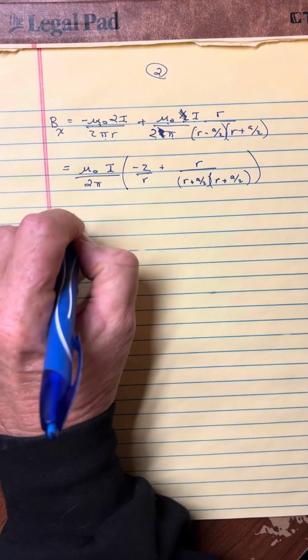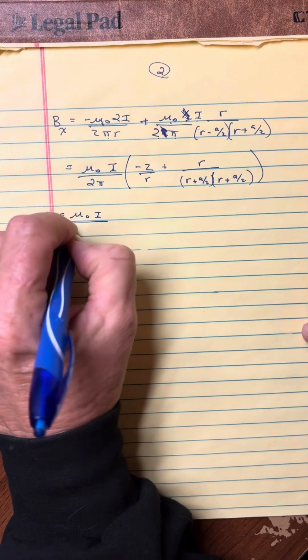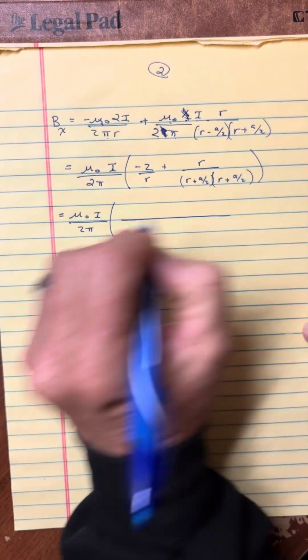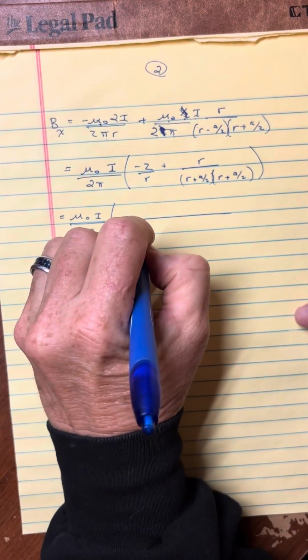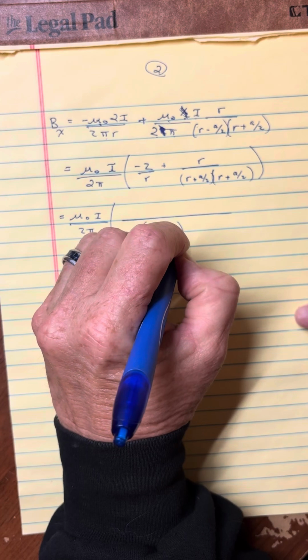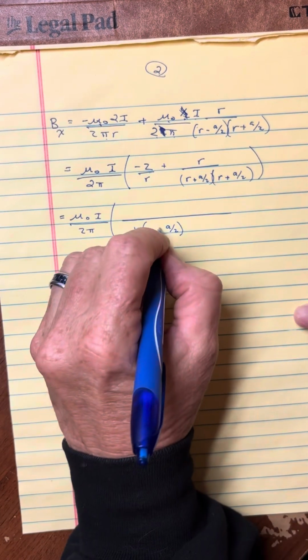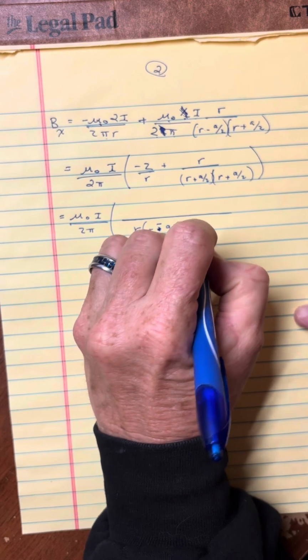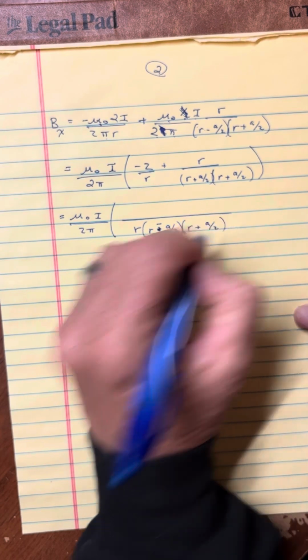And I suppose it looks like we have a nice common denominator here. And the common denominator would be R times R plus A over 2, minus, be careful there, and R plus A over 2.